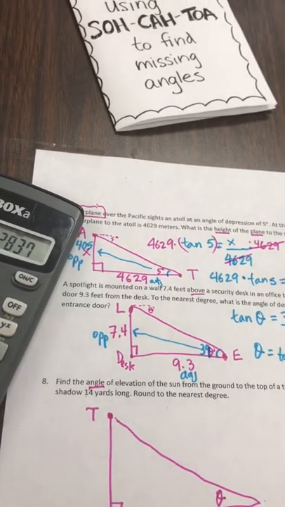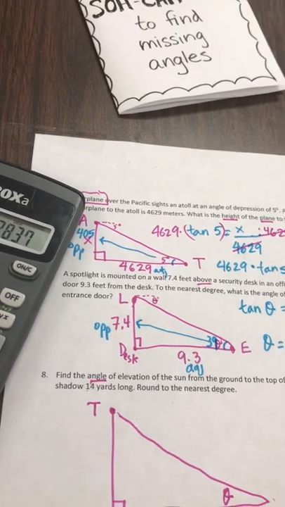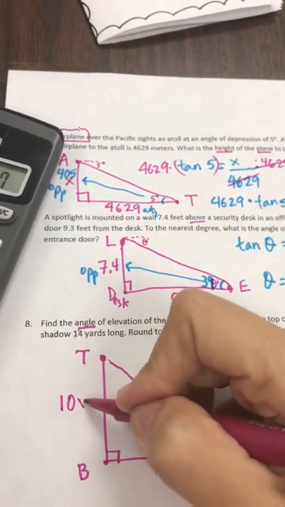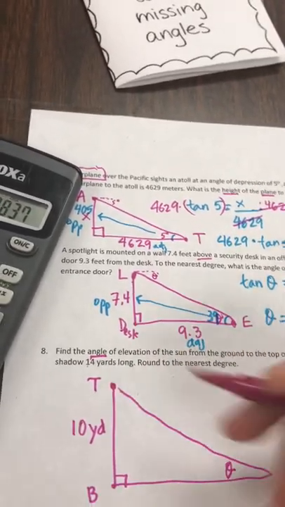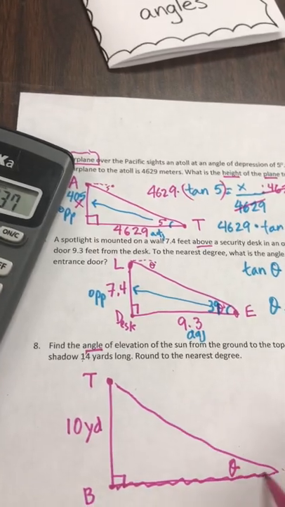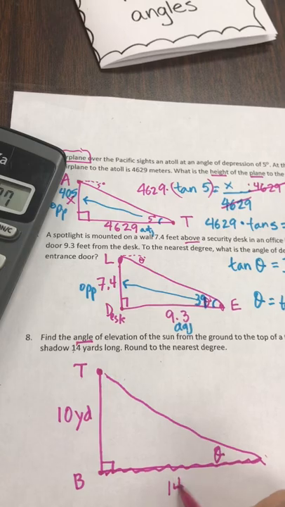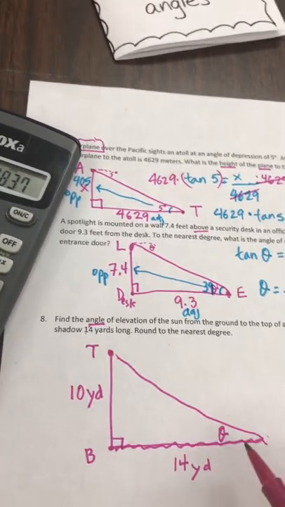Find the angle of elevation of the sun when a tree that is 10 yards tall. Okay, so this would probably be 10 yards since that's how tall the tree is. Casts a shadow. So our shadows live on the ground. So here's my shadow. Casts a shadow that's 14 yards long. Okay. Round to the nearest degree.